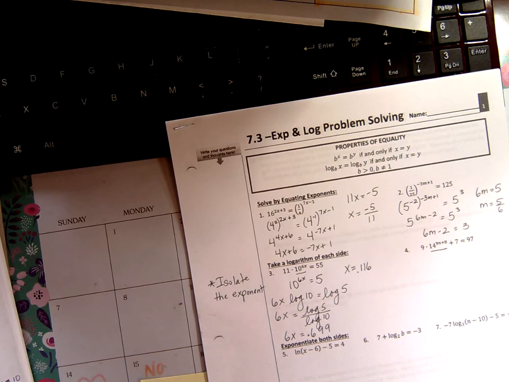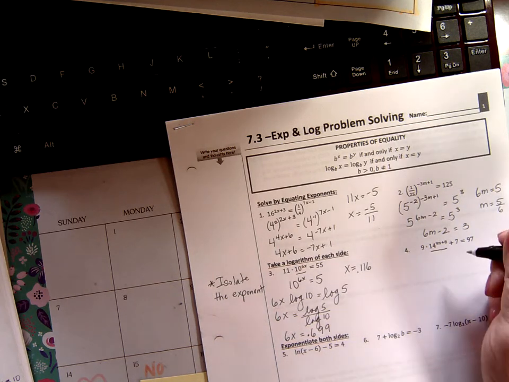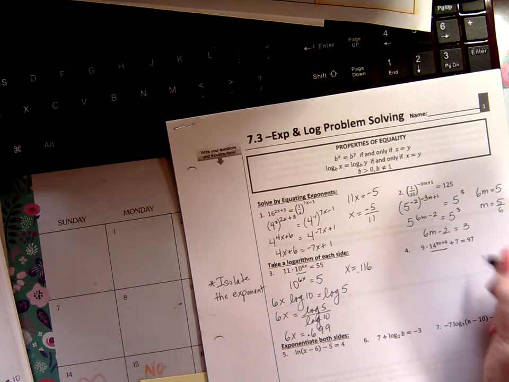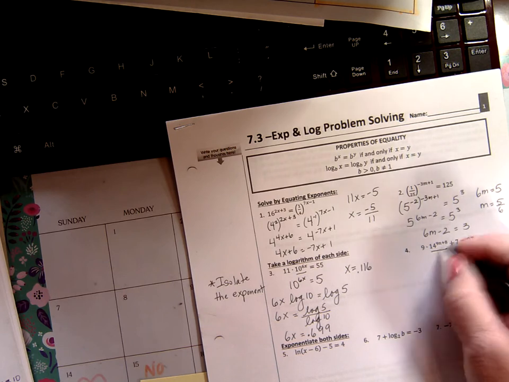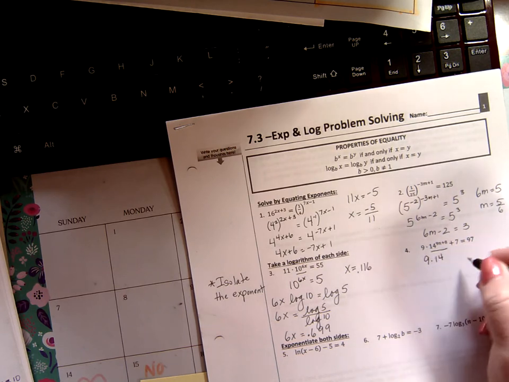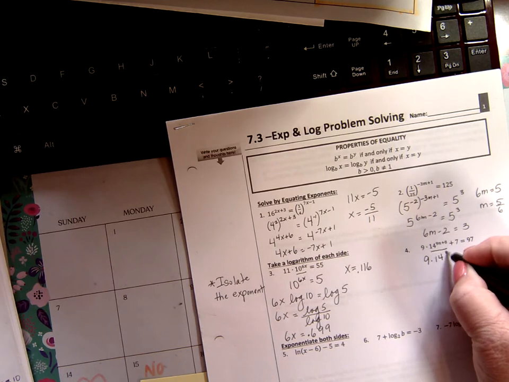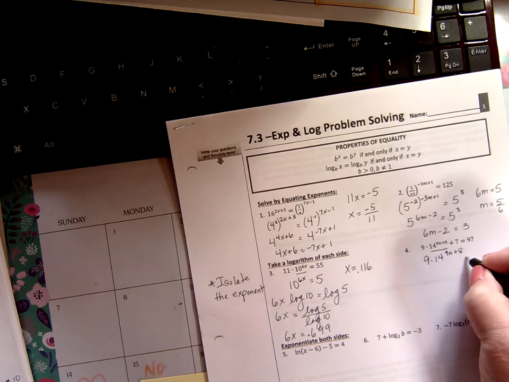You're undoing a Please Excuse My Dear Aunt Sally, so you're going backwards, which means that you would be adding or subtracting first and then doing the division or multiplication second. So you're undoing a Please Excuse My Dear Aunt Sally. The first guy to move is the 7. So if I take 7 and subtract it away, now I have 9 times 14 to the 9n plus 8. Take 7 away, that gives me 90.